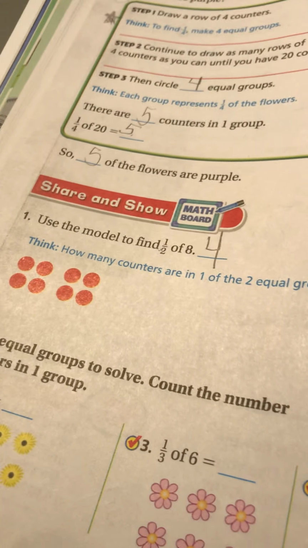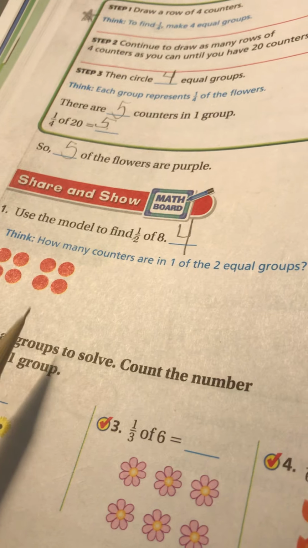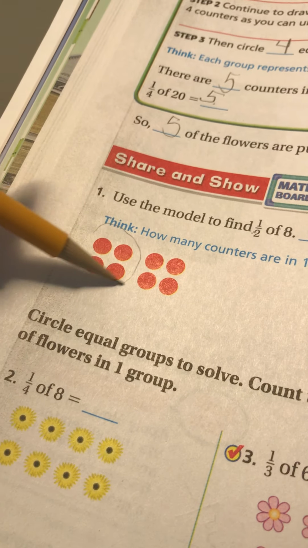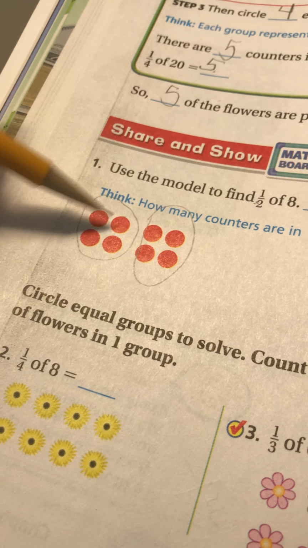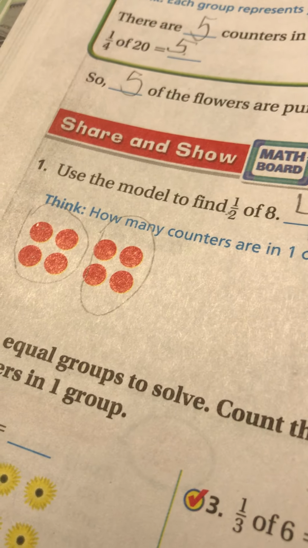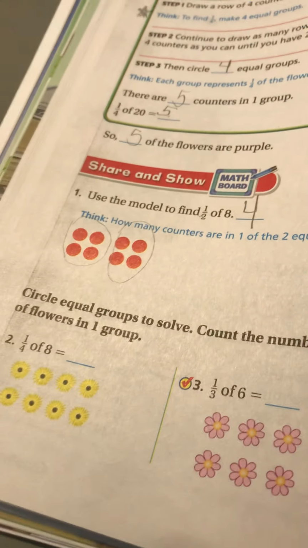Now, we're trying to figure out how many are in each group. It says how many counters are in one of the 2 equal groups. Well, we have 1 group here, 2 groups here, and each group has 1, 2, 3, 4. 4, right? Here we go.